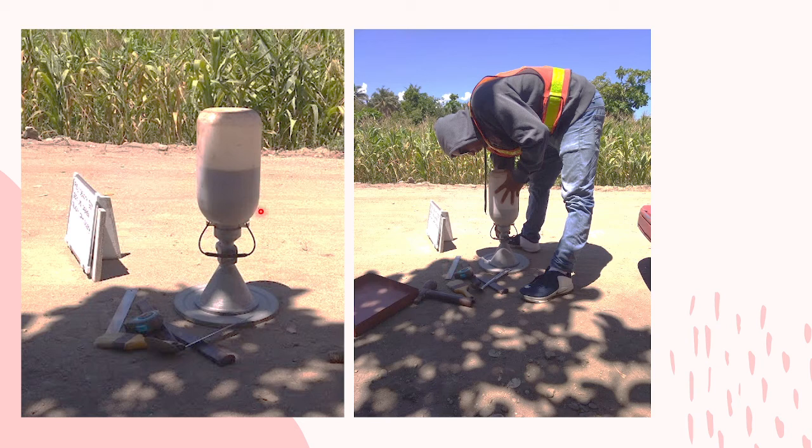So once the hole and the cone are filled with sand, you can now remove the jar and the cone as well as the remaining sand in the jar.